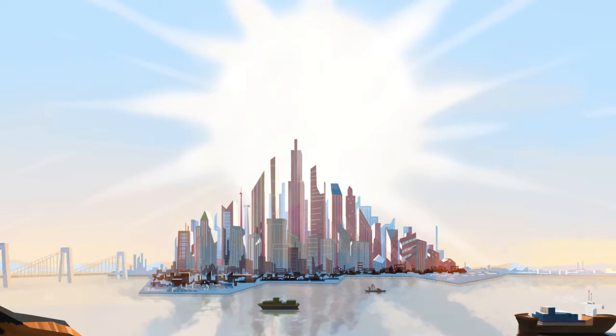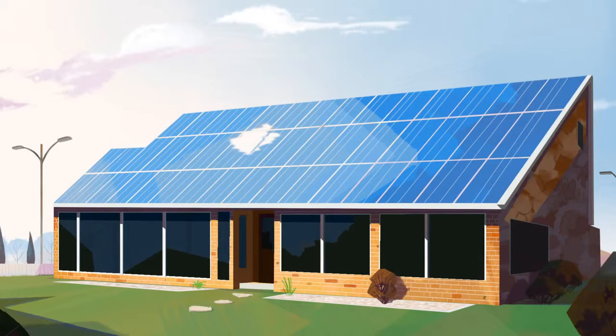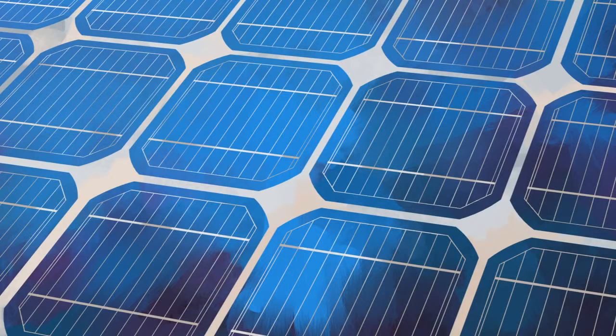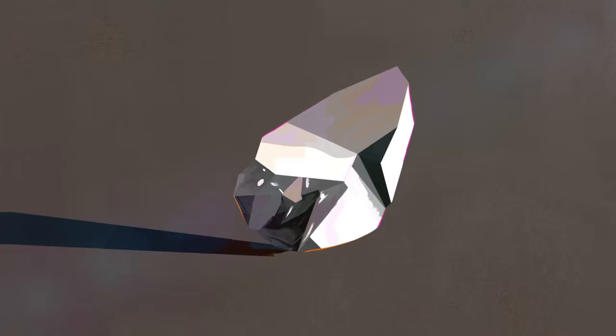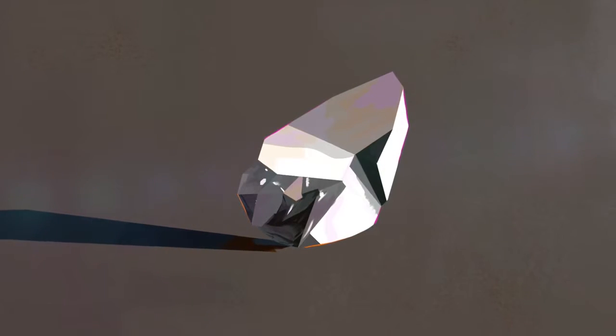So is it possible that one day the world could be completely reliant on solar energy? To answer that question, we first need to examine how solar panels convert solar energy to electrical energy. Solar panels are made up of smaller units called solar cells. The most common solar cells are made from silicon, a semiconductor that is the second most abundant element on Earth.